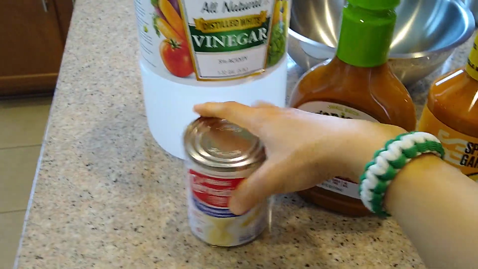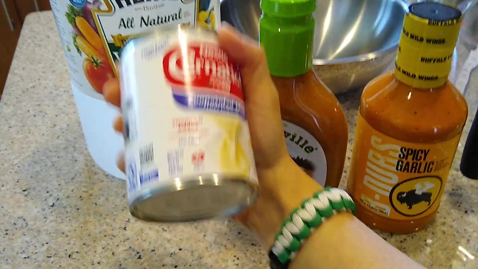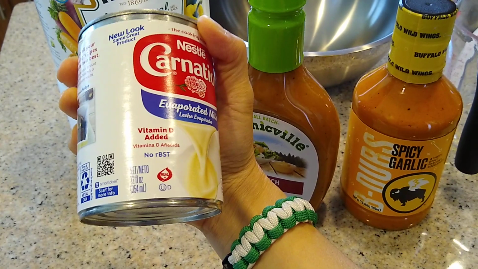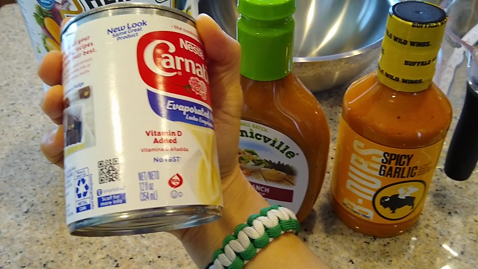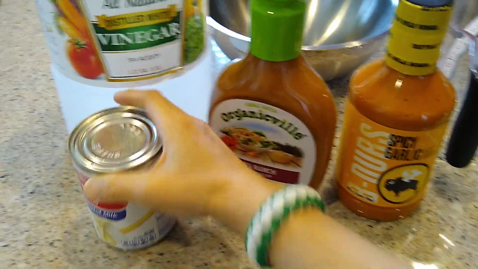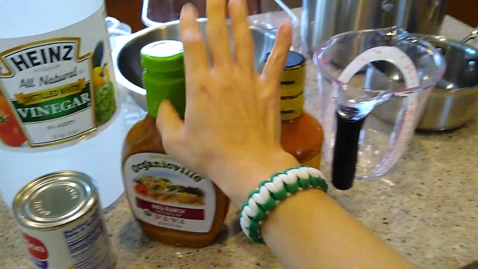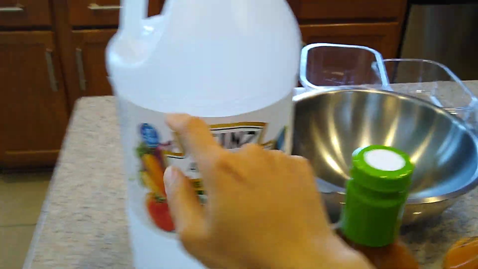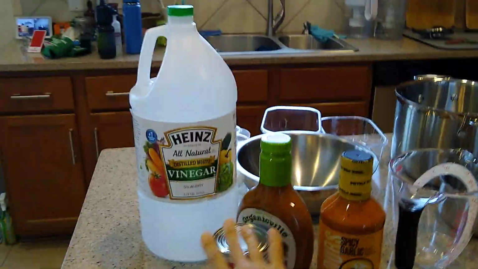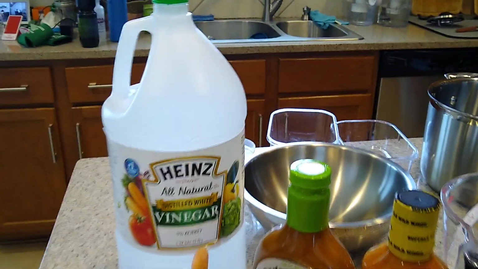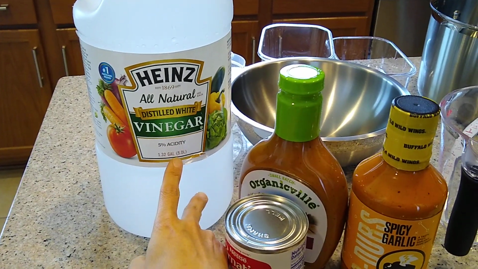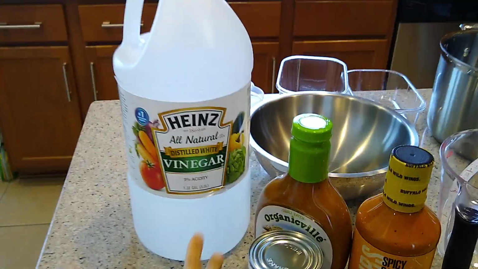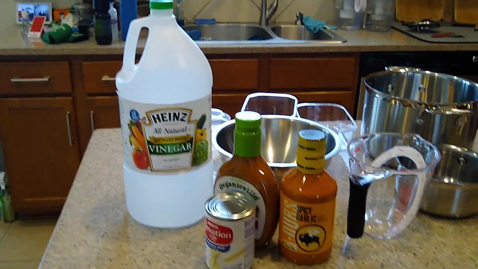This is a can of evaporated milk, and the capacity is 12 fluid ounces or 354 milliliters. So this one is half the size of these two bottles. This one is a big bottle of vinegar. This is more than 1 gallon. This is 1.32 gallons or exactly 5 liters. That's a lot of vinegar.